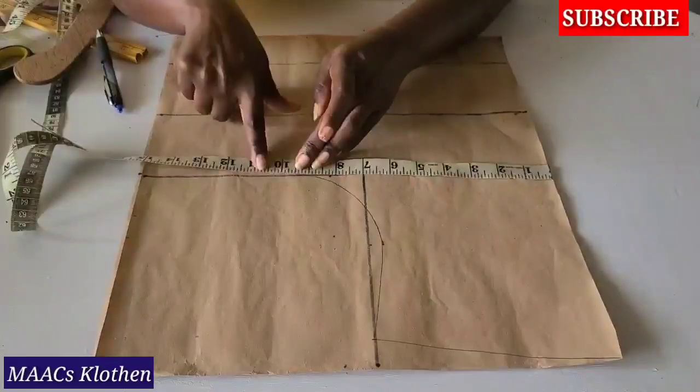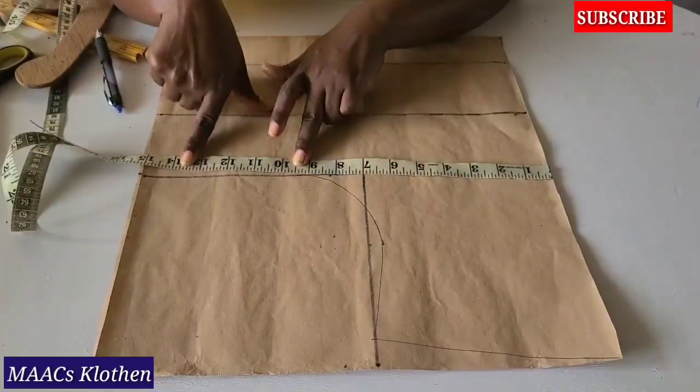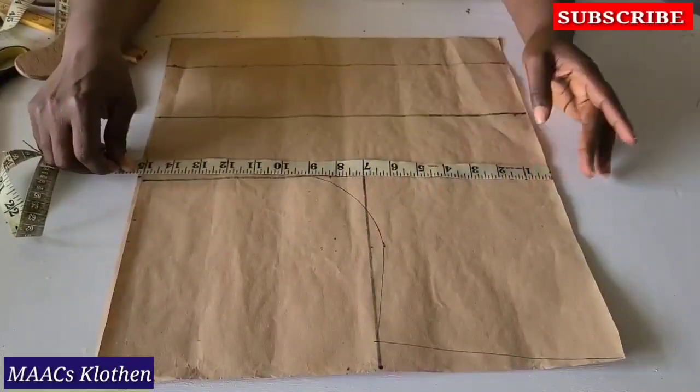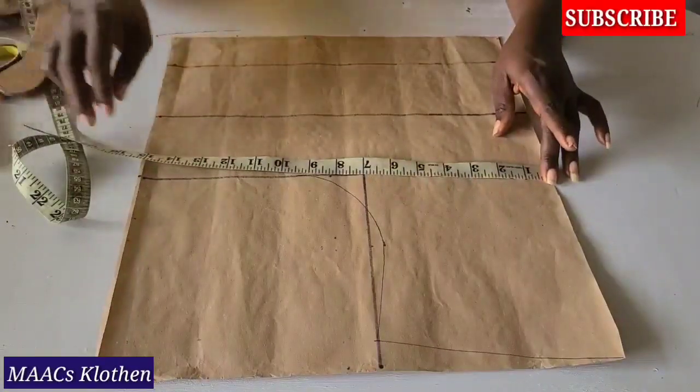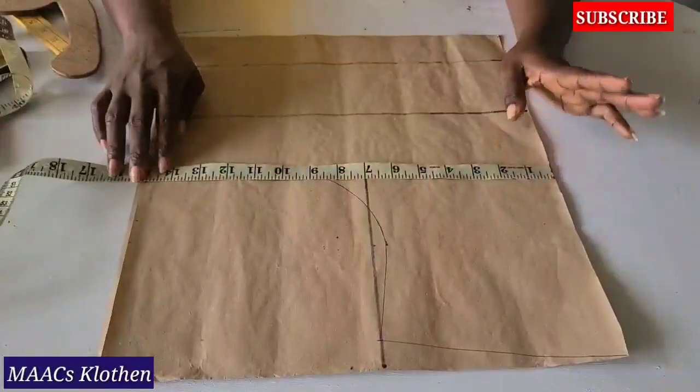That's 1, 2, 3, 4. That's 13.5. It's going to be 13.5, plus 4. But I have 15 here, which is okay. The least should be 4, but you can make it 5 or more. Okay.